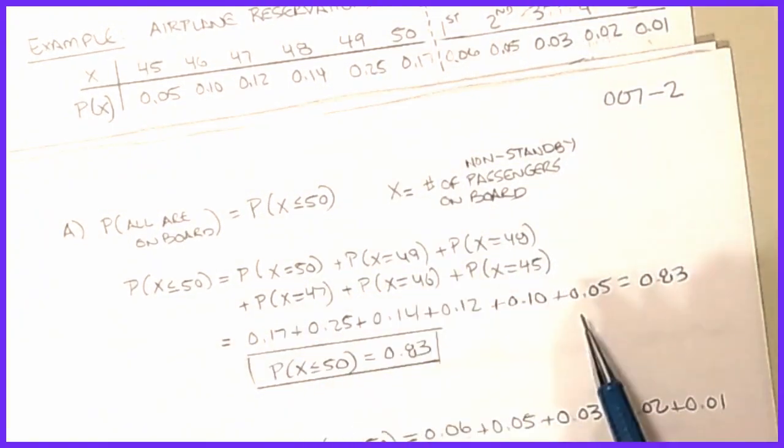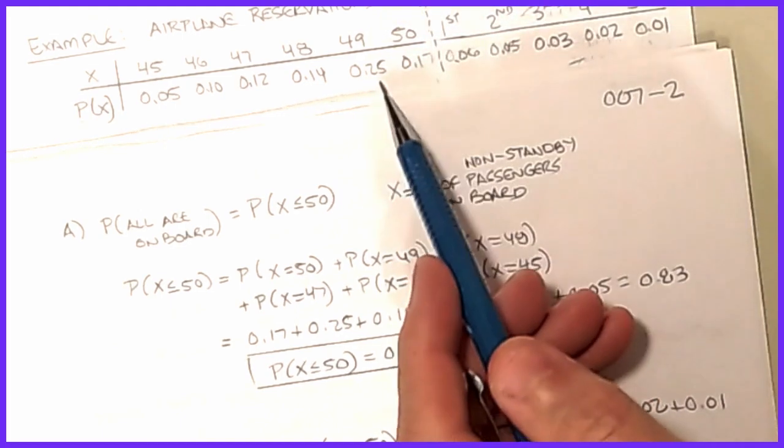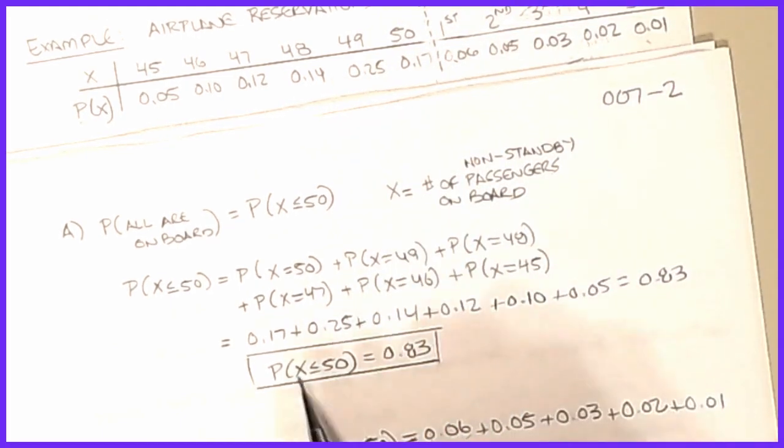So all I've done is I've plugged in the values that came out of these data points. Here's the 50, 49, and so forth. And if I add those up, the probability that all the people are on board from a given flight, that the 50 that had seats reserved that were not standby, is only 83%. And so this is the place where airlines are trying to capitalize on the money. Because I got 17% more.